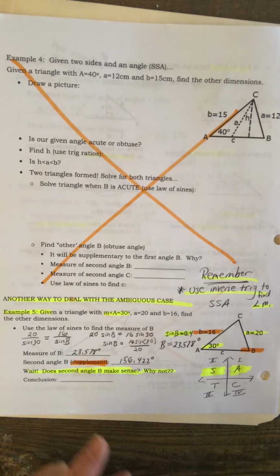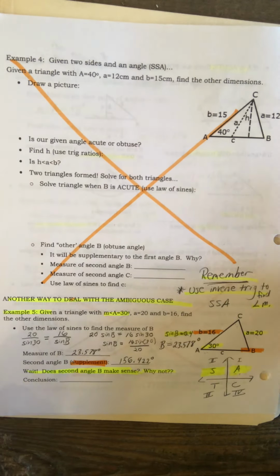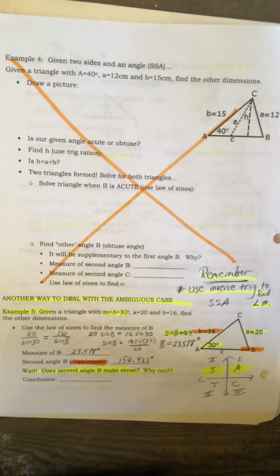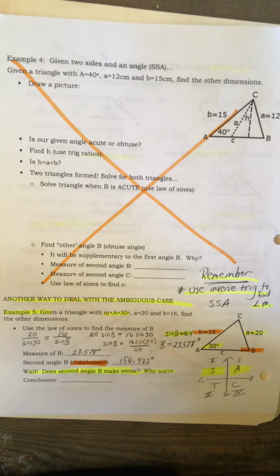And it says, why not? Well, why doesn't it make sense? Let's remember, we're still constructing a triangle. It has to construct a triangle, and the sum of your interior angles would have to add up to 180.